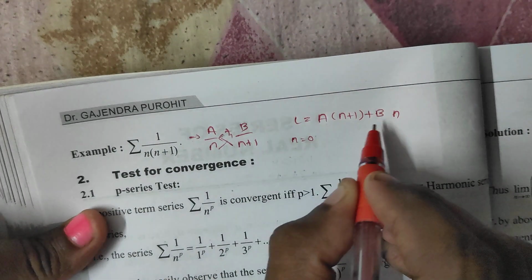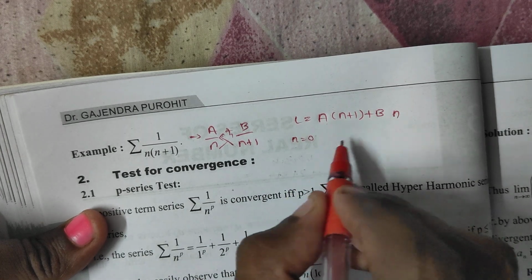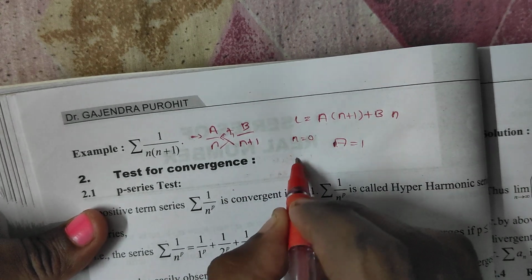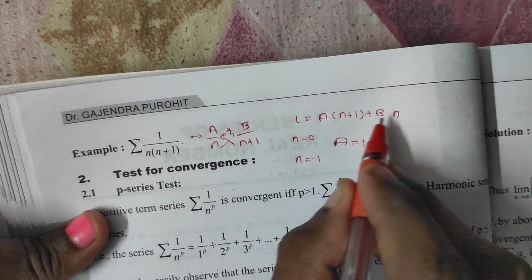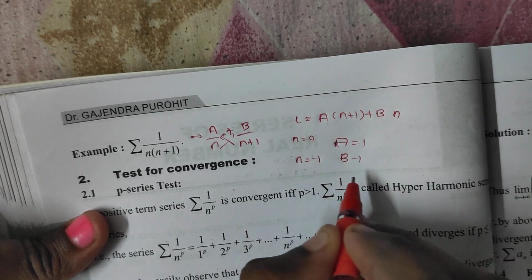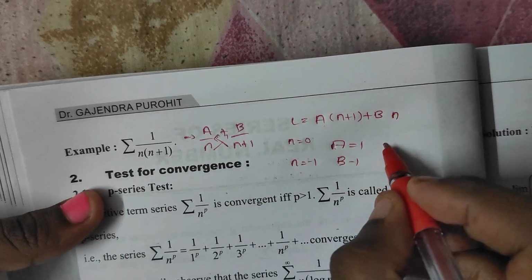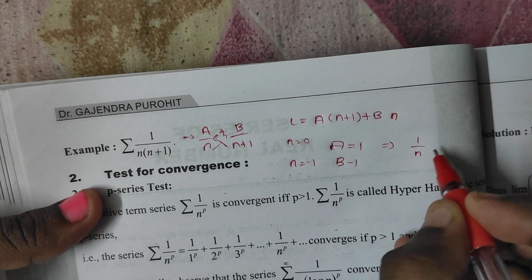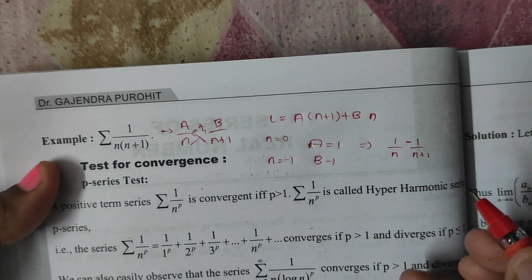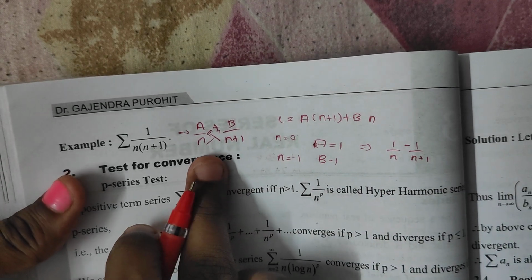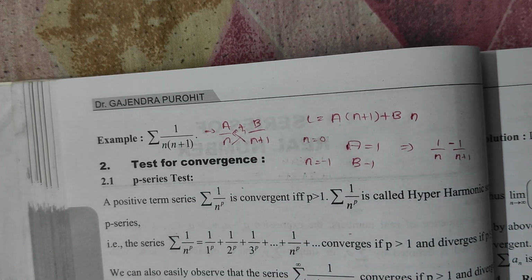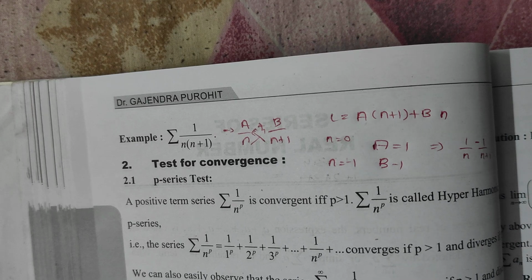When you put n equal to 0, you get a equal to 1. When you put n equal to minus 1, you get b equal to minus 1. When you substitute here, you get 1 by n minus 1 by n plus 1. So it is also a telescopic series because alternating plus and minus terms will come.